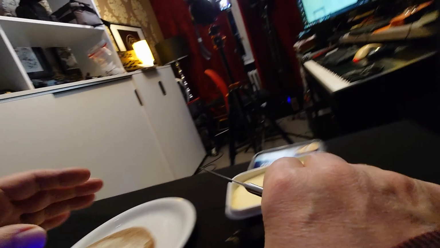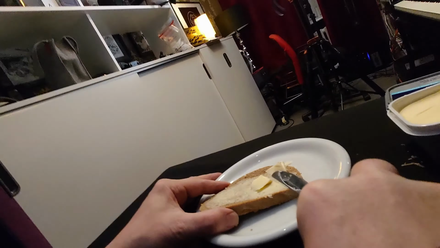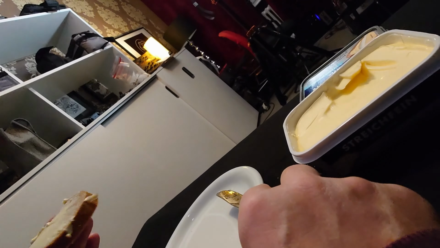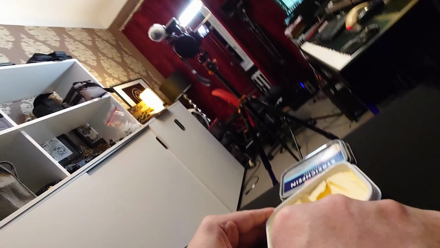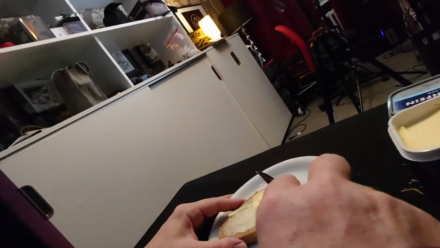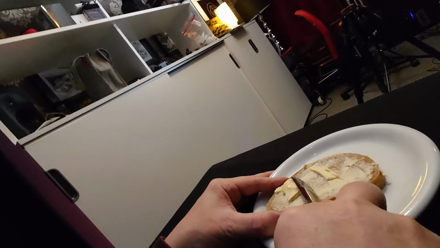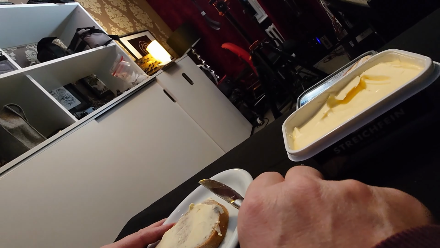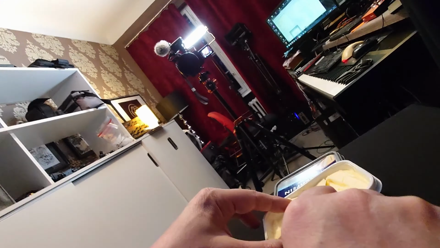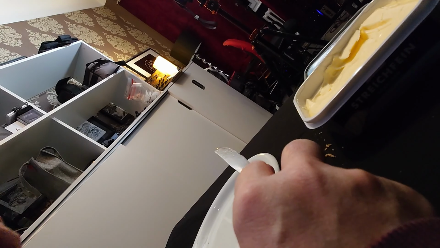Not fat enough. More? More. Much more. A little bit more.